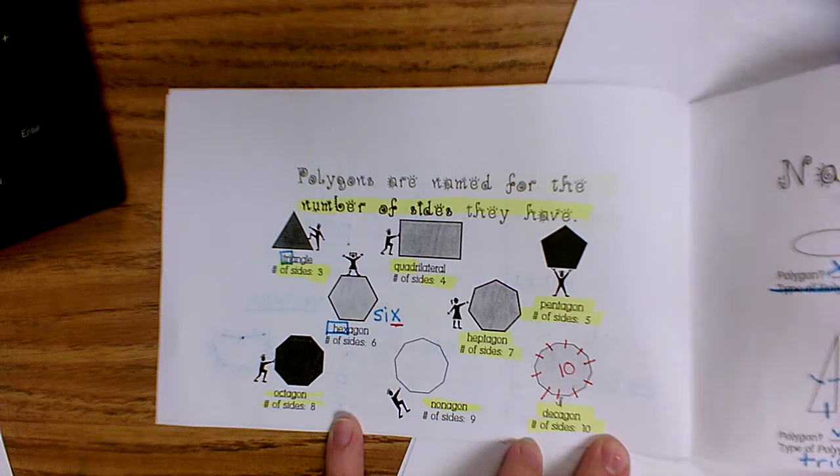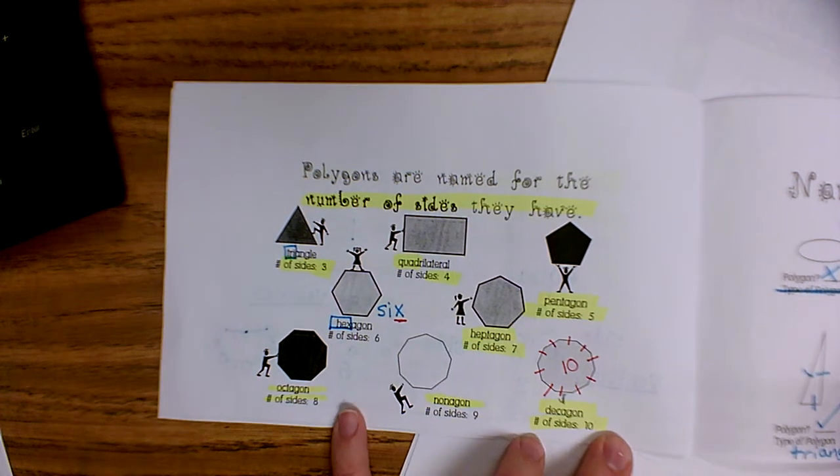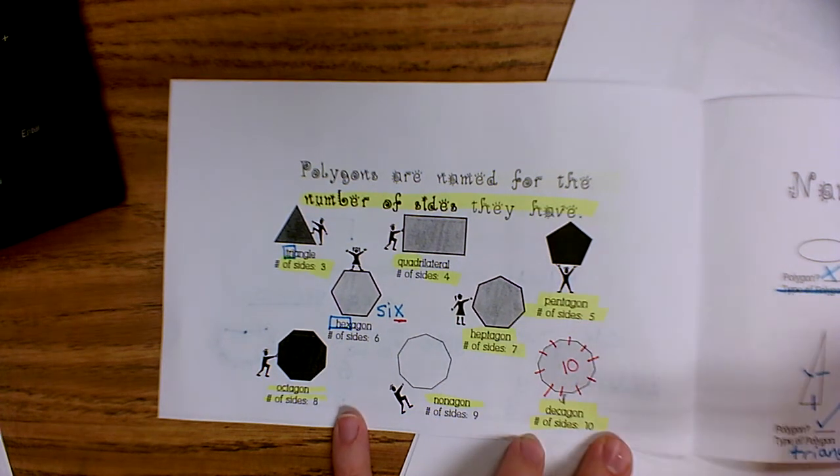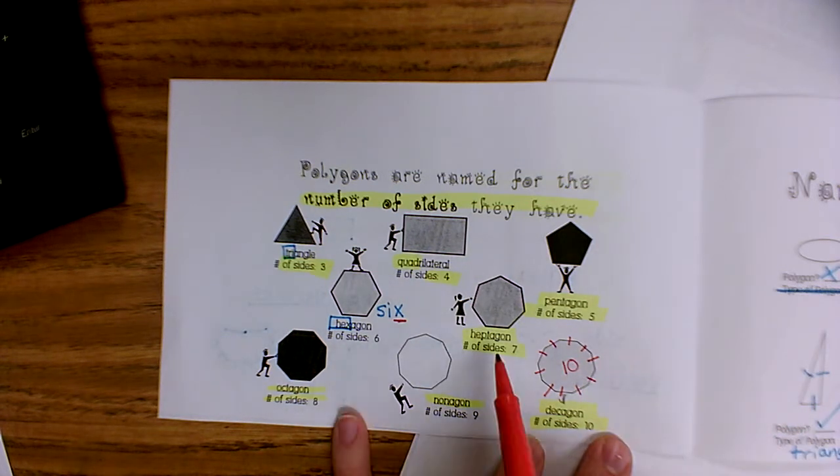Another way that I've been trying to help them memorize the shapes is by having them count in what we're calling the language of Polygon, which is where they count using the shape names instead of numbers. So they start with 1, 2, and then count triangle, quadrilateral, pentagon, hexagon, heptagon, octagon, nonagon, decagon.